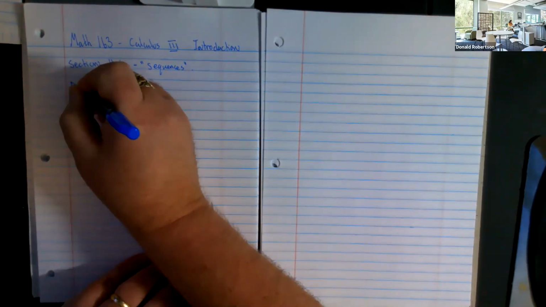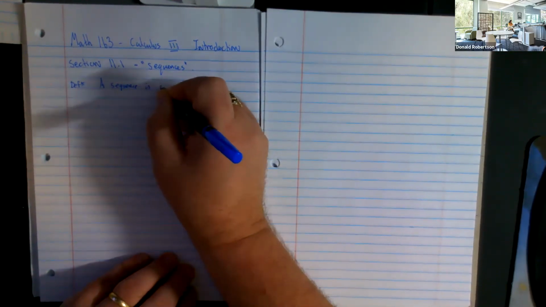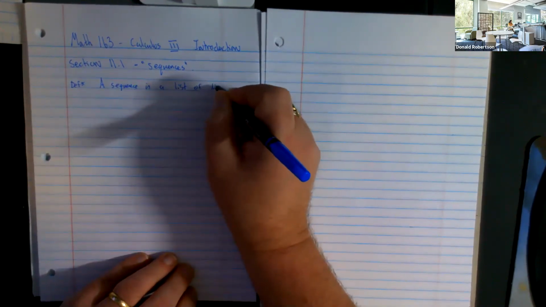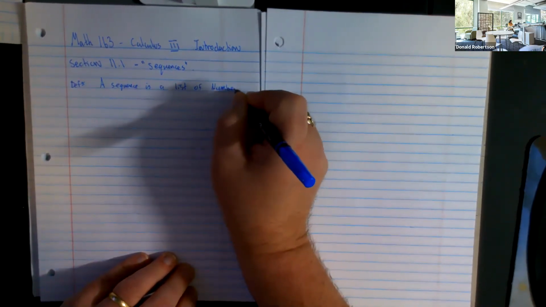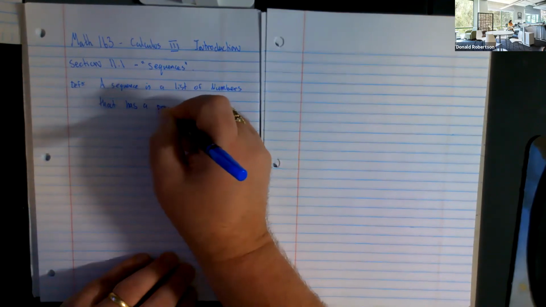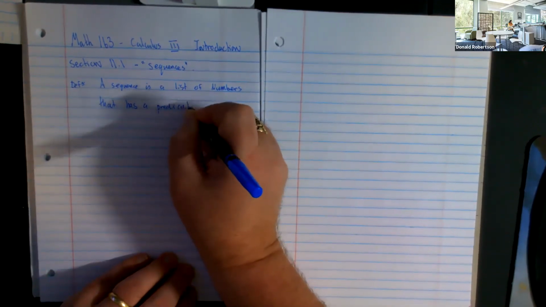I'll start off with a definition. A sequence is a list of numbers that has a predictable pattern.